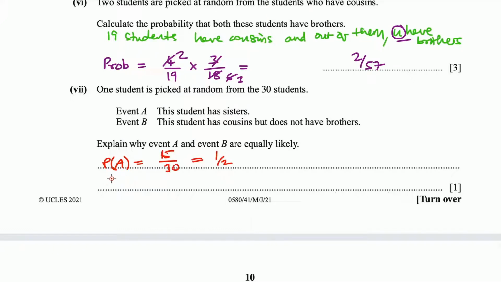And P of B would be equal to how many students? 19 have cousins, and out of them 4 have brothers. So 15 students are there who have cousins but not brothers. So the probability would also again be 15 by 30, which is 1 by 2. So they are equally likely because the probability is the same.